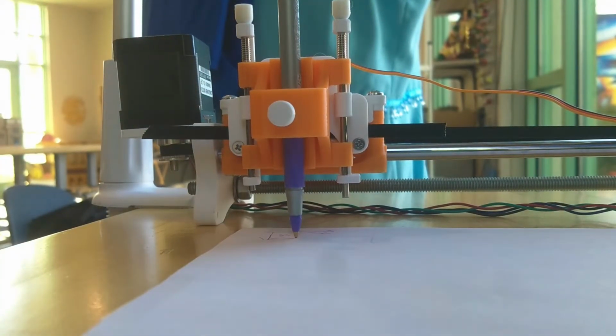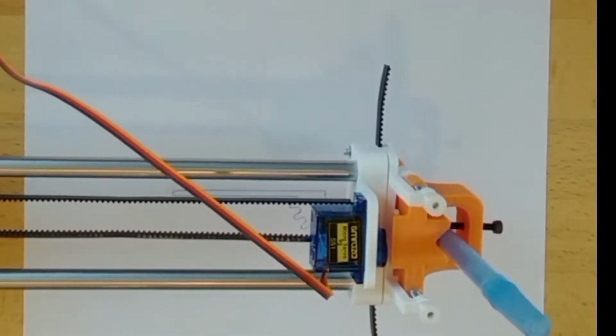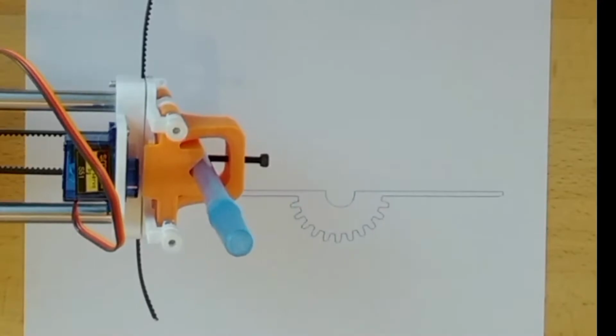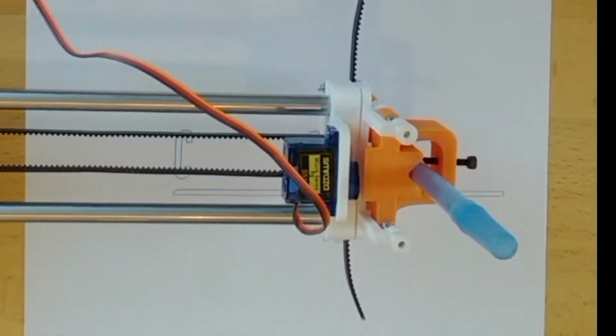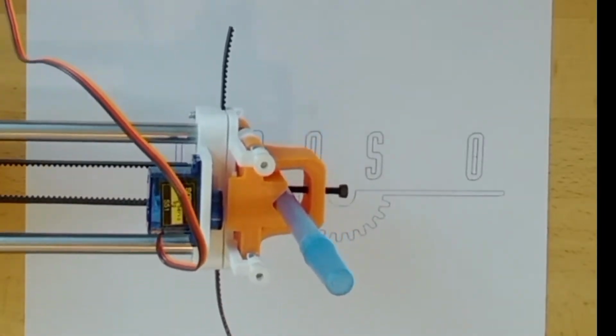Now that everything is set up and ready, we will go ahead and hit Go on the G-code Center, and it will draw our image. Or at the very least, follow the G-code that we handed it, which hopefully will help it to draw our image.